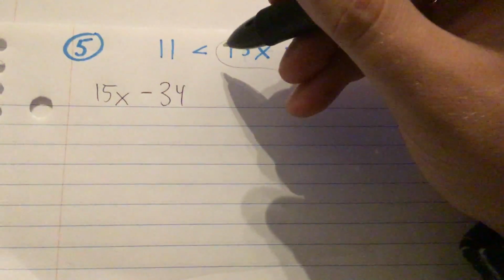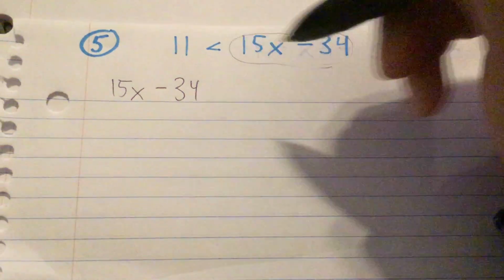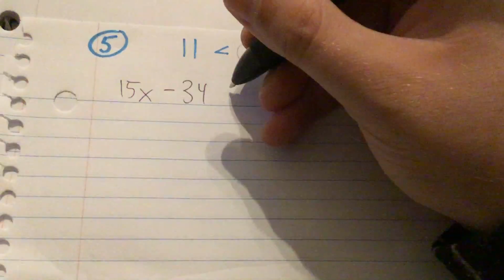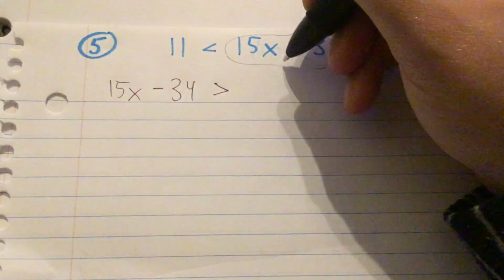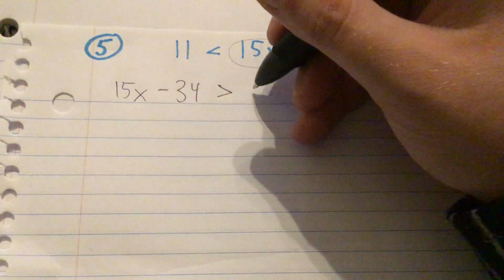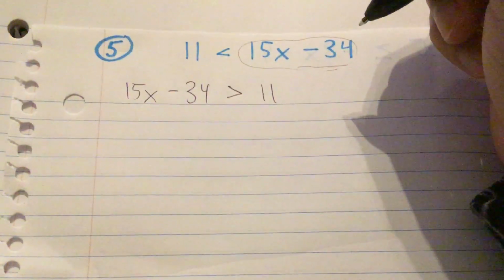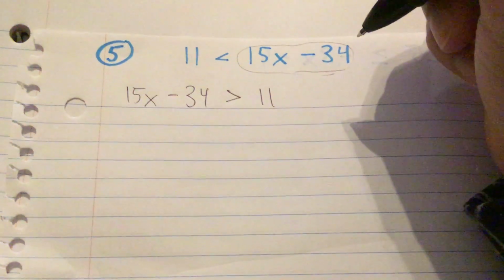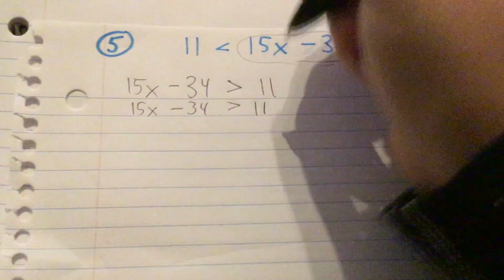And the inequality symbol is saying that the 15x minus 34 side is greater than, right? Even though it's 11 is less than 15x minus 34, this entire right side is greater than 11. So that's another way to phrase it. I like to ease my anxiety ahead of time. So 15x minus 34 is greater than 11.